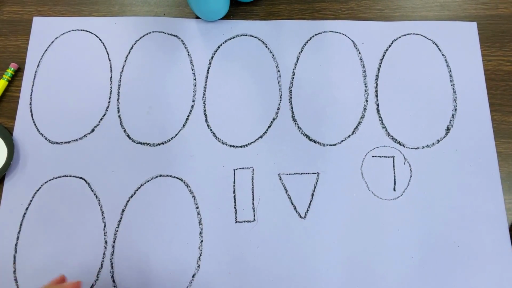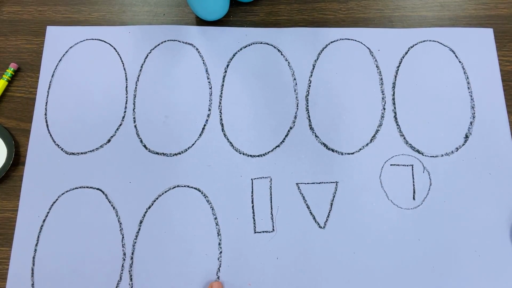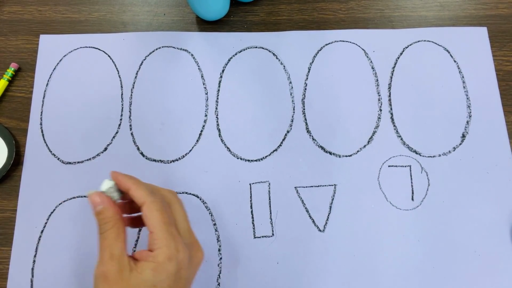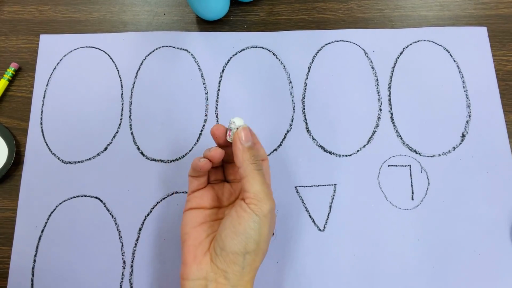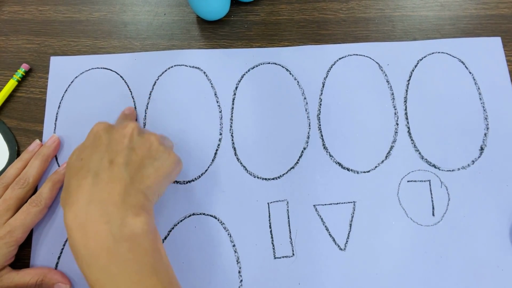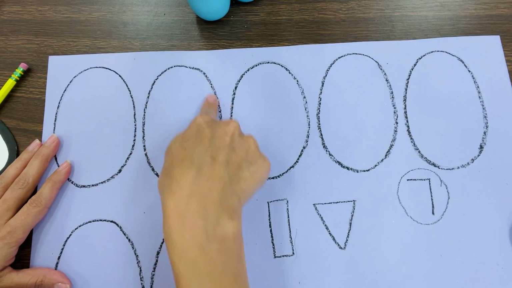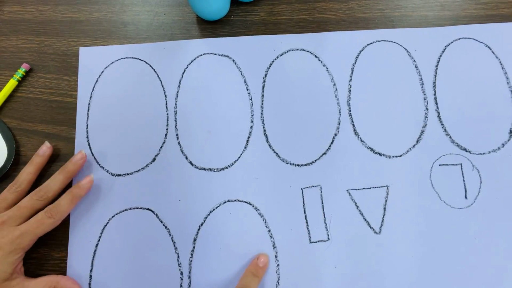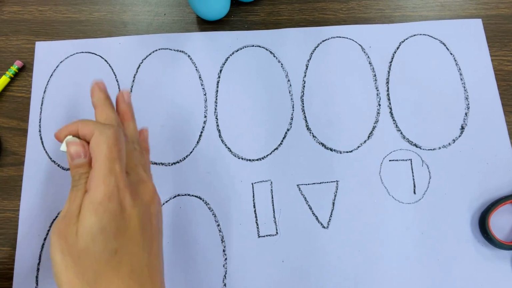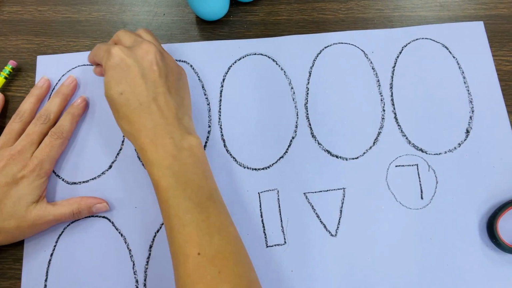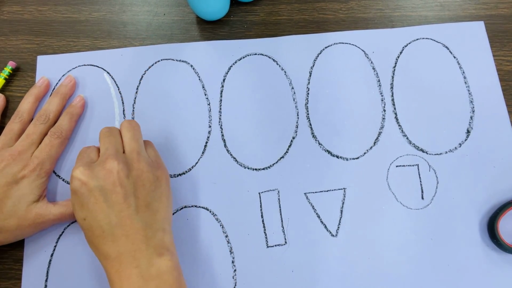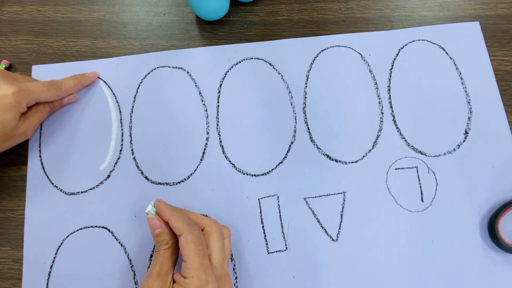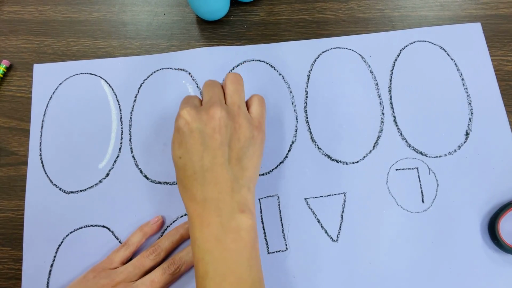Okay, now once you are done with that, you are then going to begin adding your highlights and your shadows. So what I'm gonna do is I'm gonna go with my white, and you're going to add the highlights right along this curved line right here, on the right side of all of the ovals. You want your highlight to be the same on each of the ovals. So you're just gonna go like this, kind of like a curve. You're gonna follow this natural curve that it makes.